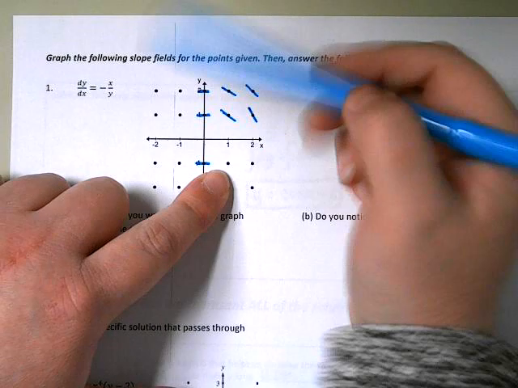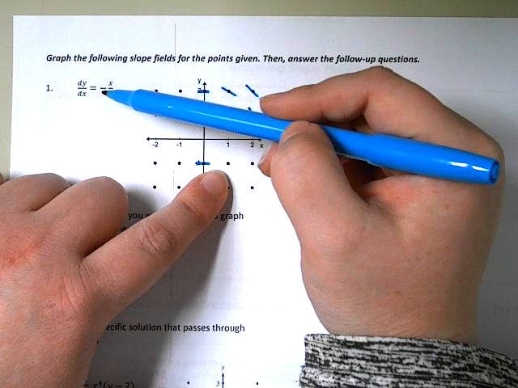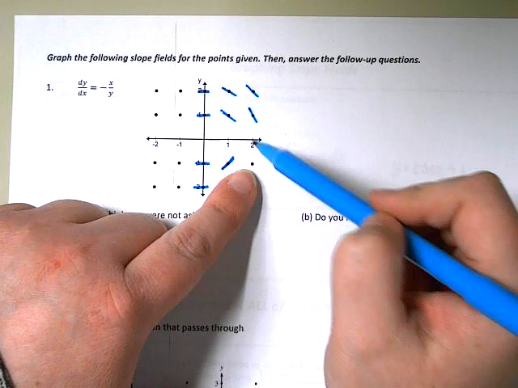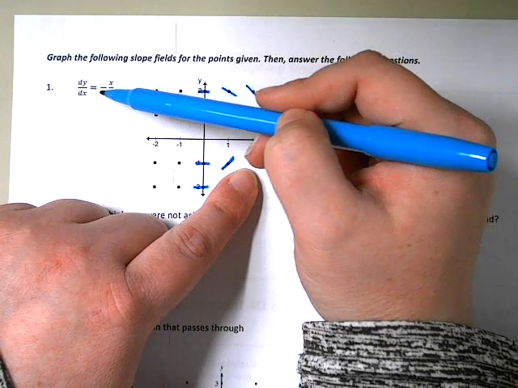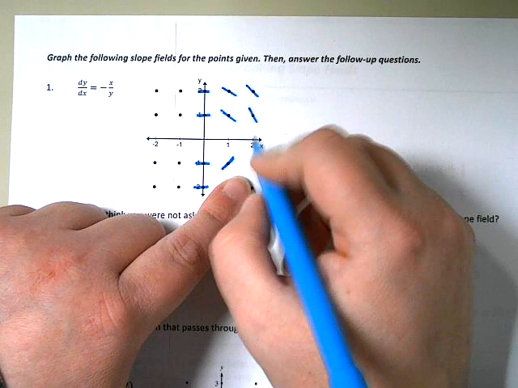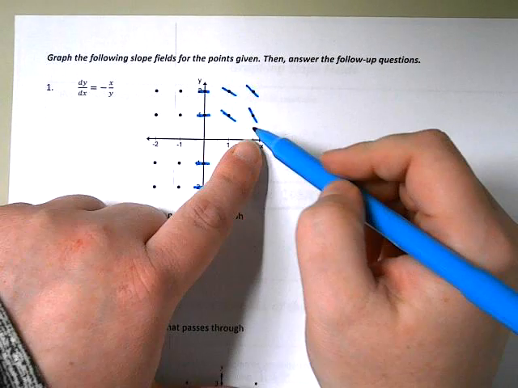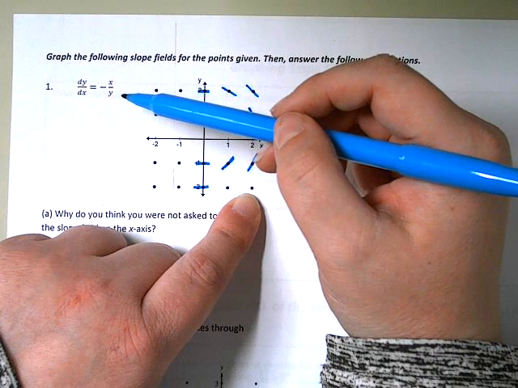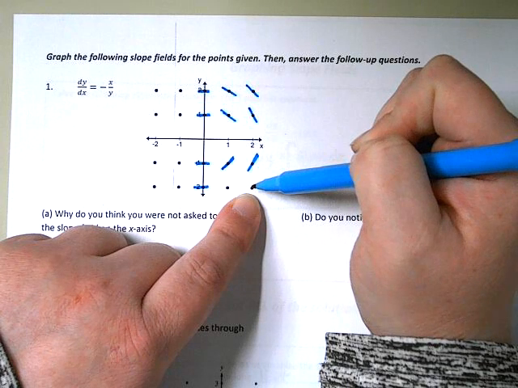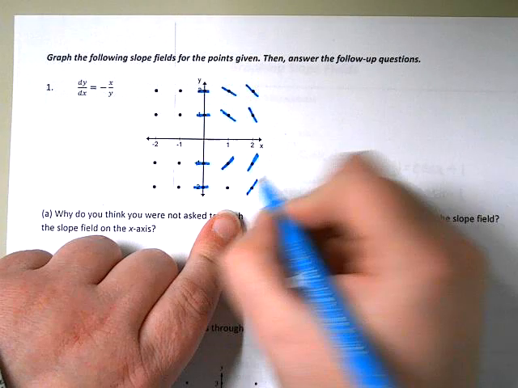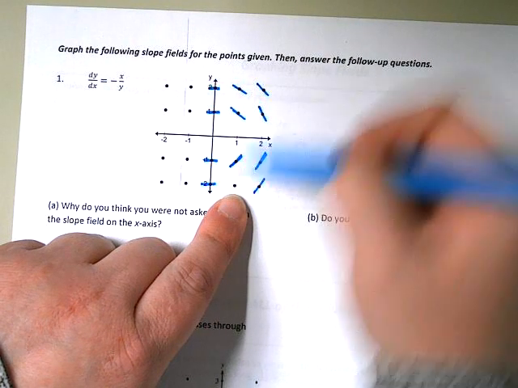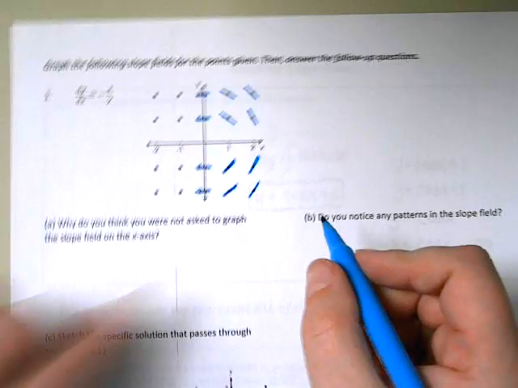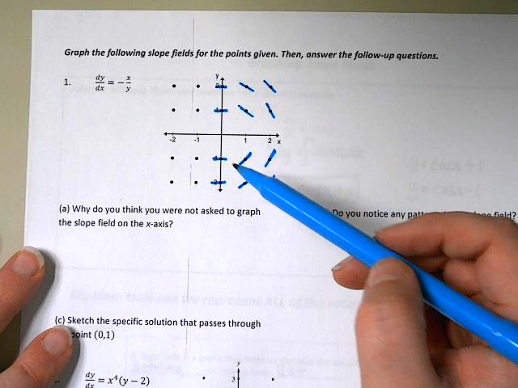Then let's look at the point (1, -1). Well, 1 over negative 1 would be negative 1, and it's got to be the opposite of that, so this is going to be a slope of positive 1. Then the point (2, -1), so 2 over negative 1 would be negative 2, but we're making it negative, so that's a positive 2, which means this is going to be a little bit steeper. Then the point (2, -2), well 2 over negative 2 would be a negative 1, and then we're going to make it positive, so it's a positive 1. 1 over negative 2 is going to give me negative 1/2, and I make it negative, so it's actually a positive 1/2.